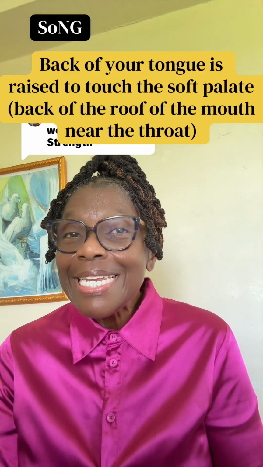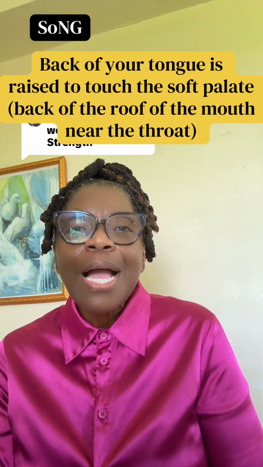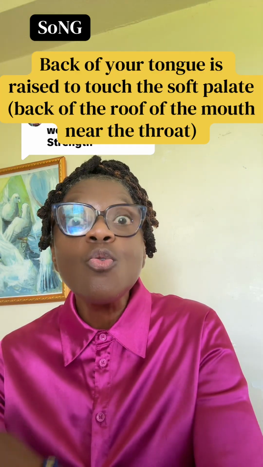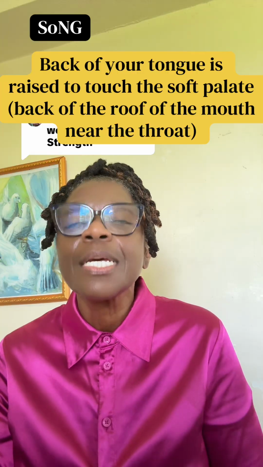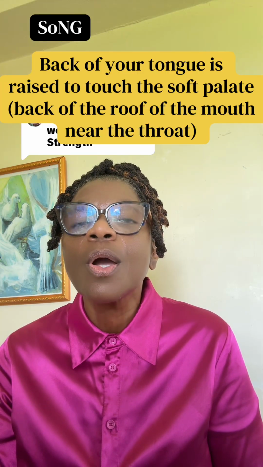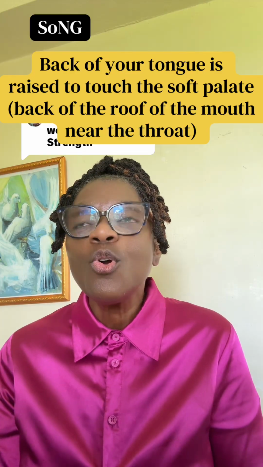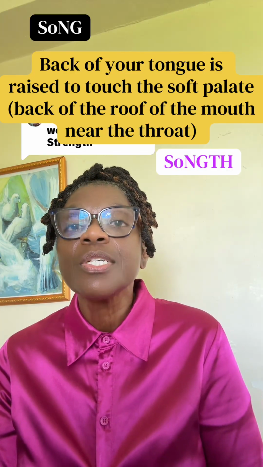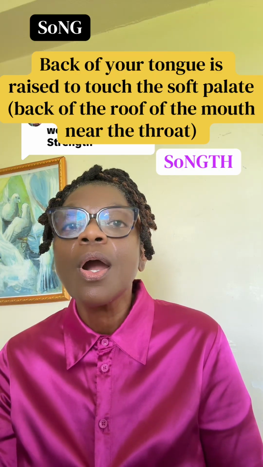So let's go again quickly. For the NG, think of the word song. Right, here's a perfect one. Think of the word song. Where do you feel your tongue? You feel the back of your tongue lifting to touch the back of the roof of the mouth, yeah, the soft palate. Song, that's an NG. If you were to have the TH there, it would be songth.